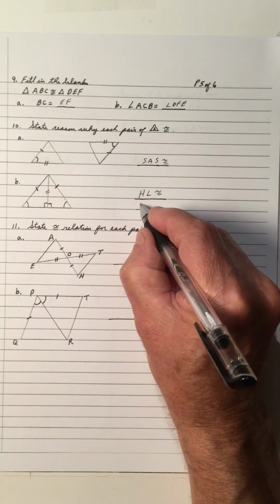B, we have these two sides marked equal. We have these two angles marked equal. And we have PR is common, so we'll mark that. So let's pick a triangle. Let's pick PRQ. And what triangle is it congruent to? Well, P goes with P because they're equal.